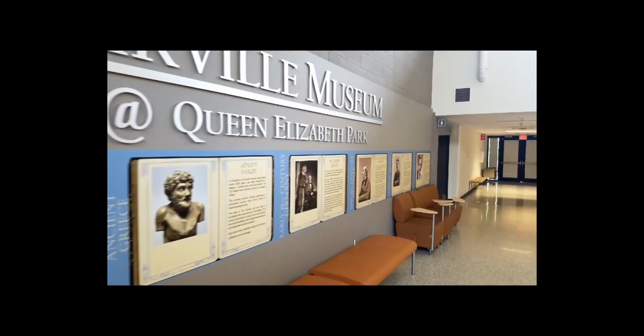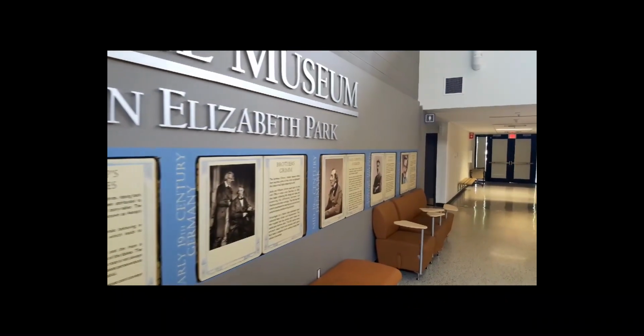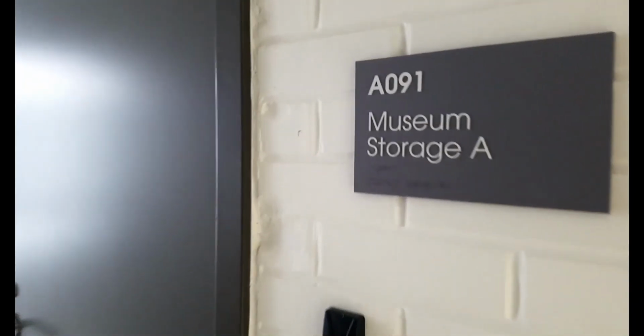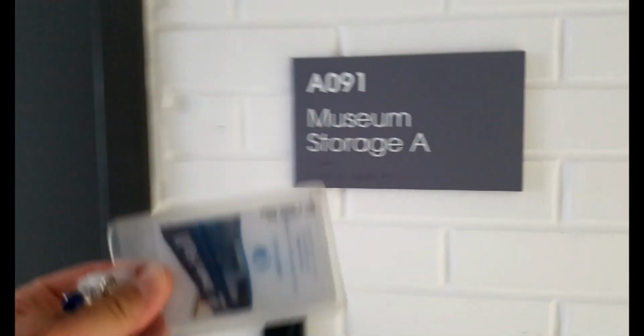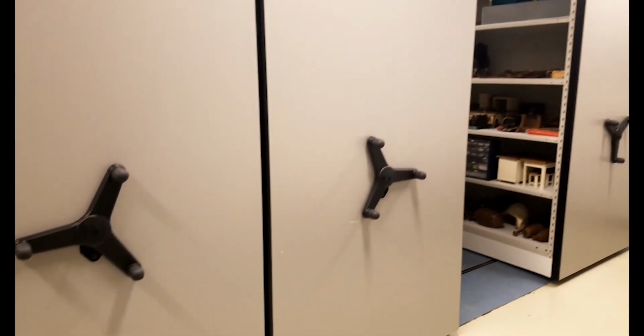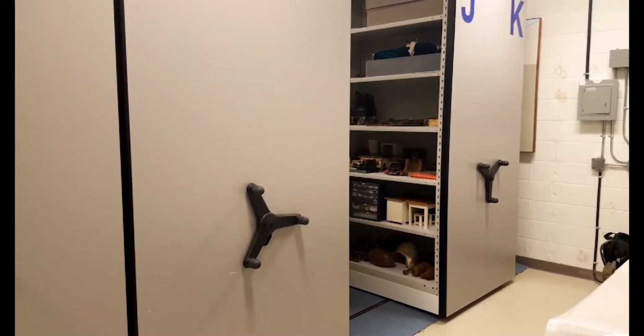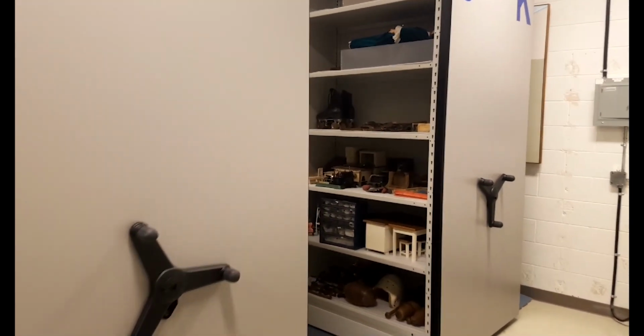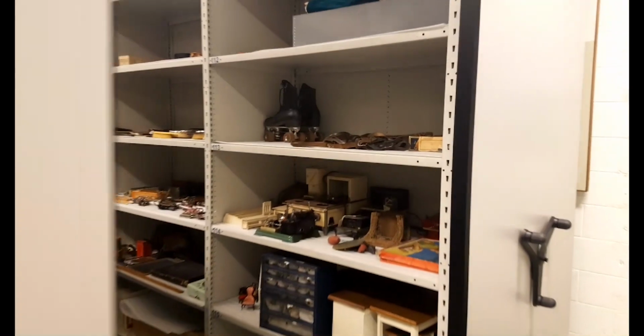We have these wonderful collection spaces that were partially funded by the Department of Canadian Heritage. We have these fancy movable compact storage shelves. We can get a lot of material in here, and we can also keep them in safer conditions than in the museum buildings, because the museum buildings are quite old, and here is a much more modern building. We can have modern temperature and humidity controls, and it's just better for the objects.